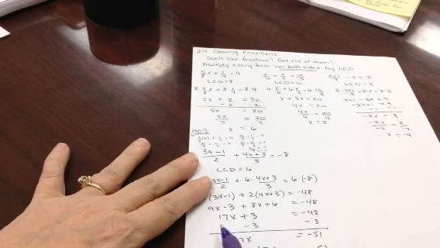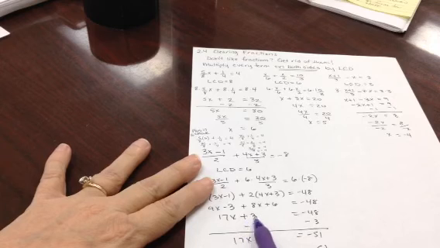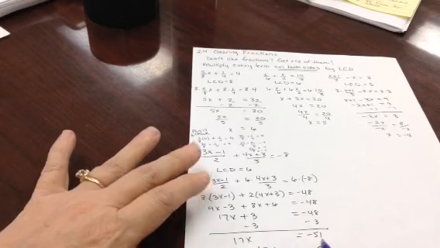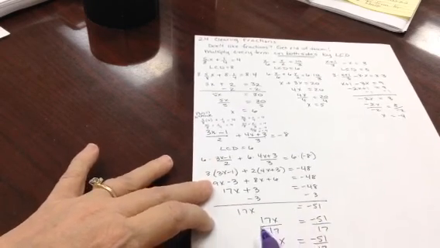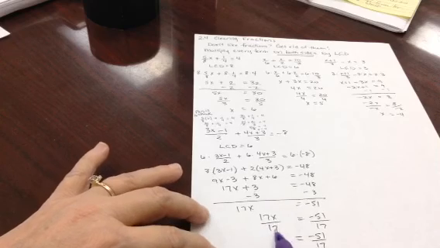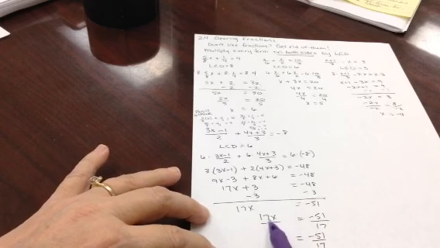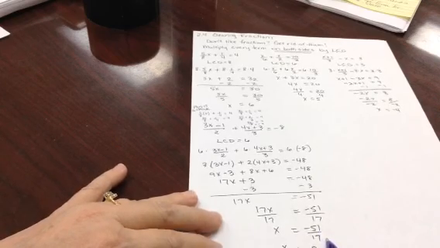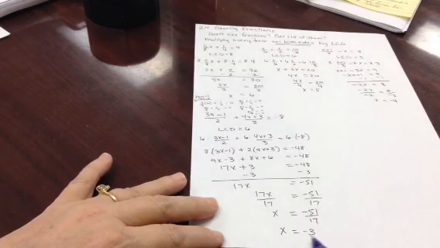So now I'm going to continue by clearing out this plus 3. So I'm going to subtract 3 from both sides. I'm left with 17x is equal to negative 51. And then I'm going to clear out the 17 by dividing on both sides by 17 to make that cancel, leaving x is equal to negative 51 over 17. And then I simplify to get x as negative 3.